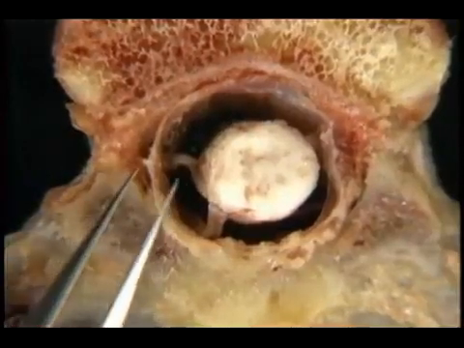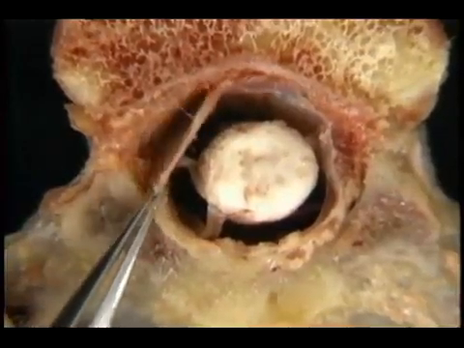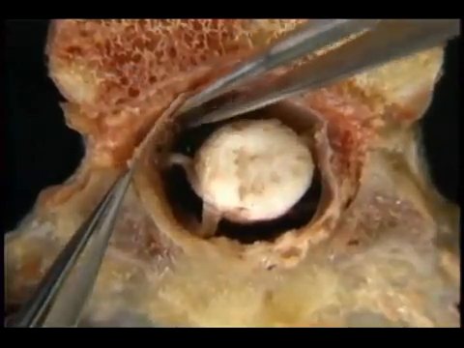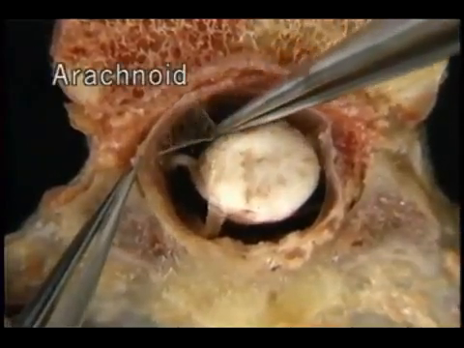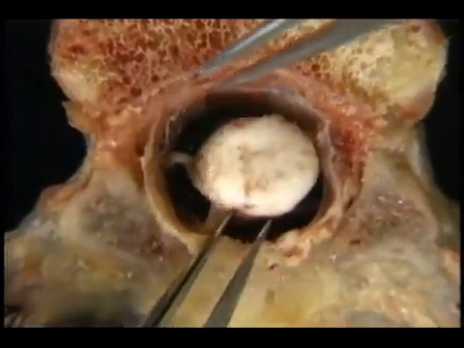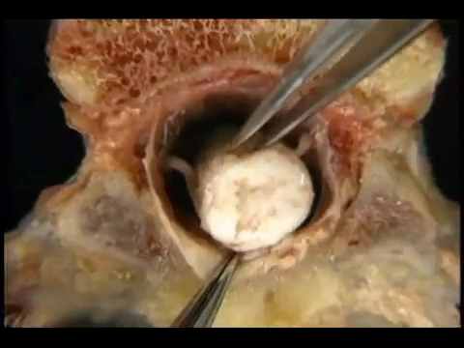The spinal cord lies within this strong protective layer, the dura. The dura is lined on the inside by a loosely attached membrane, the arachnoid. The cord is covered on the outside by a firmly attached membrane, the pia.